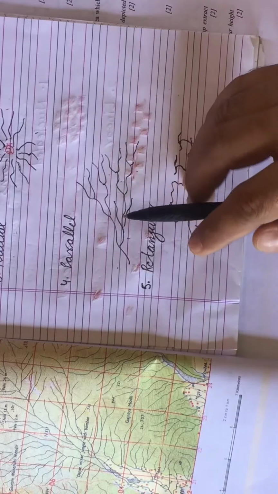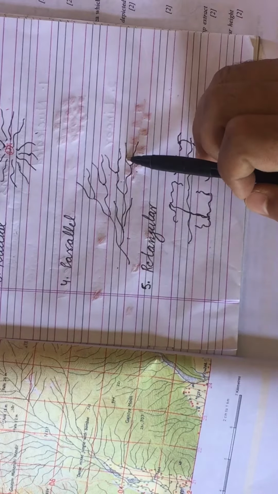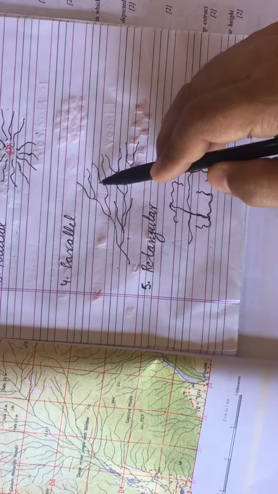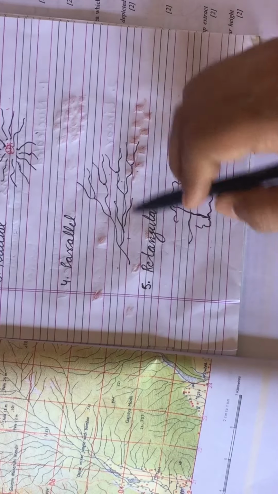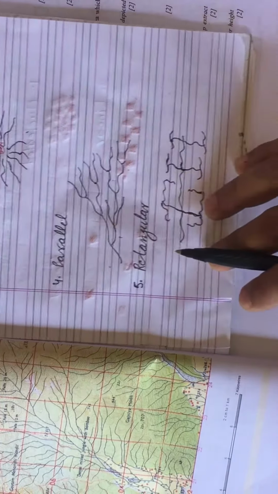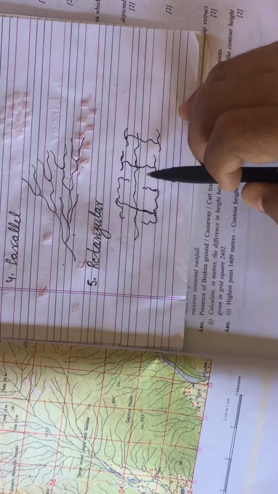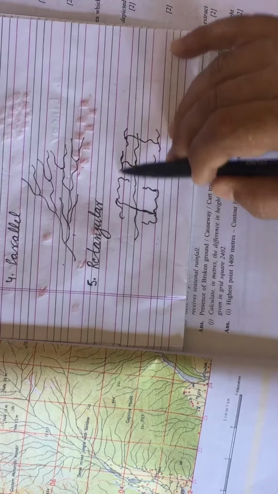Now the fourth pattern, which is a parallel pattern. Here we can find that streams are joining on a parallel basis. So such type of patterns are called the parallel pattern. A fifth pattern, that is rectangular pattern. Here we can find that rivers are just making a rectangular shape.